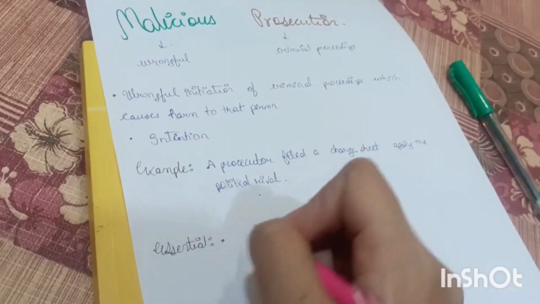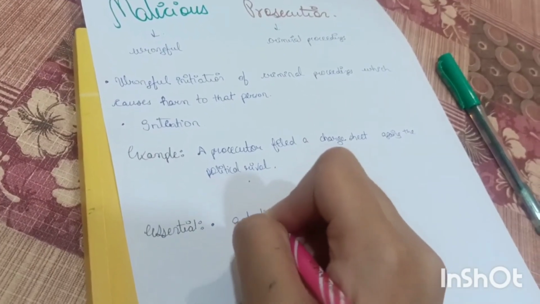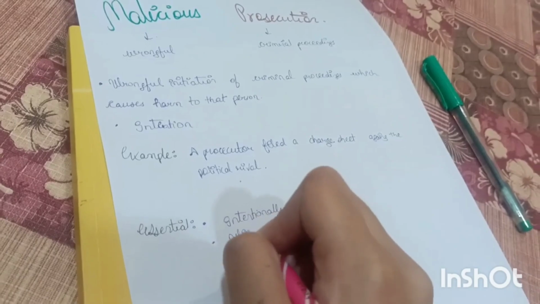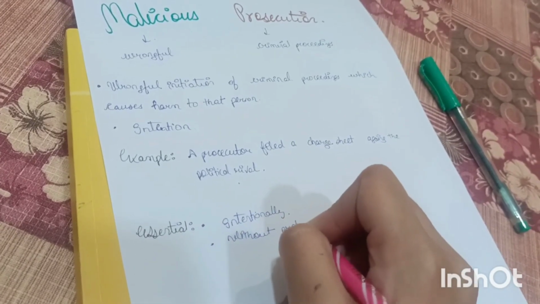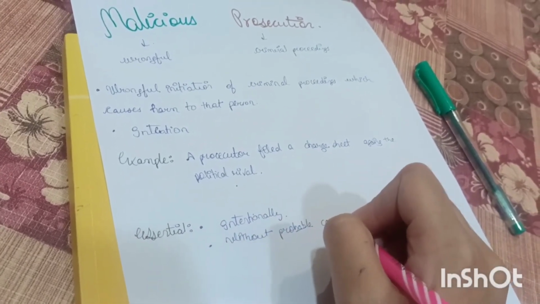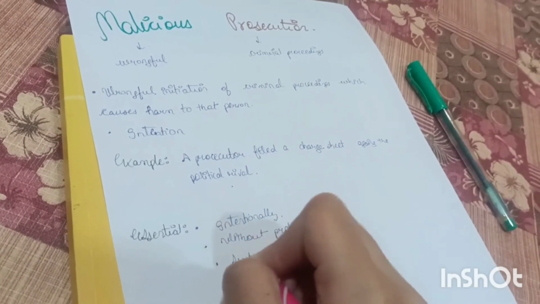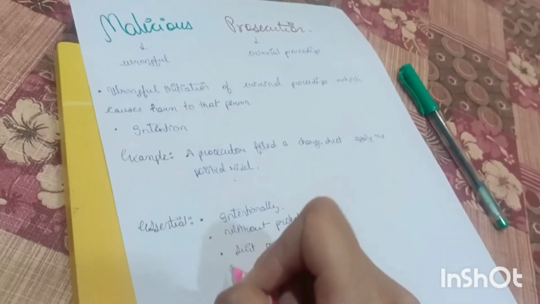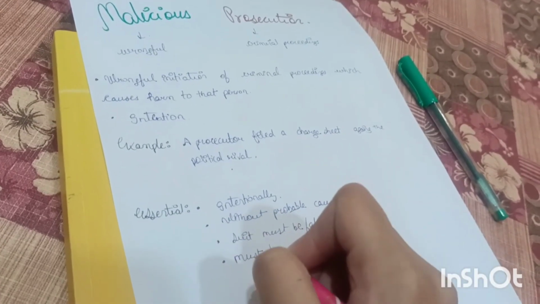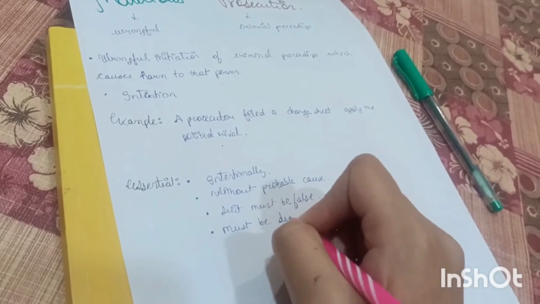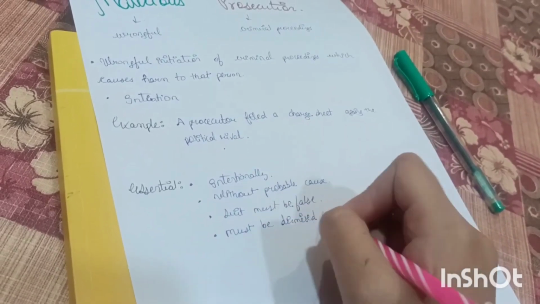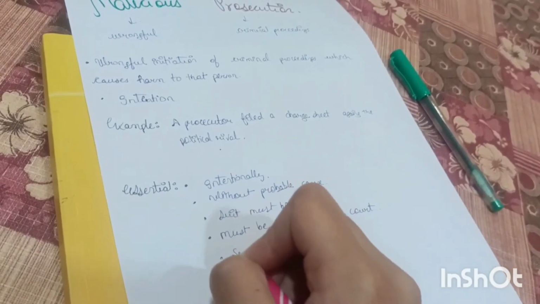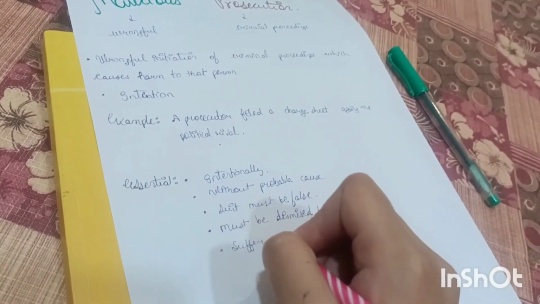So the essentials in this are, first, it should be intentionally done, and the second one is without probable cause, and the third one is the suit must be false. Next one is it must be dismissed by the court, and next one is the person suffered damage.